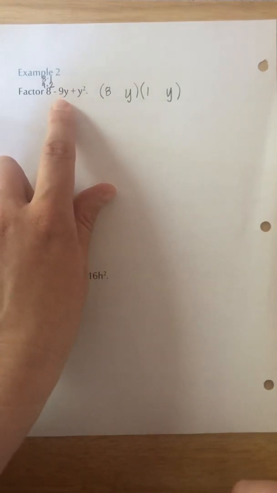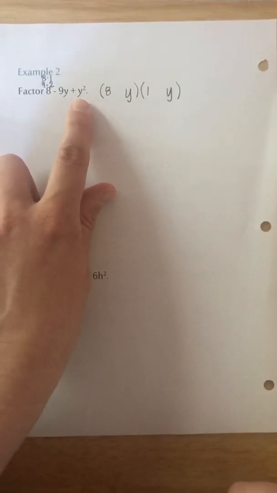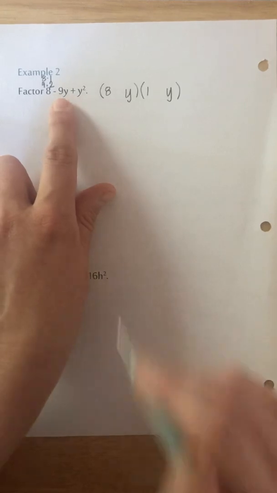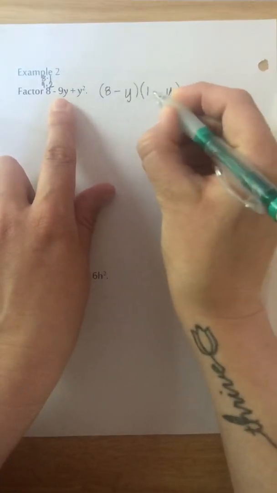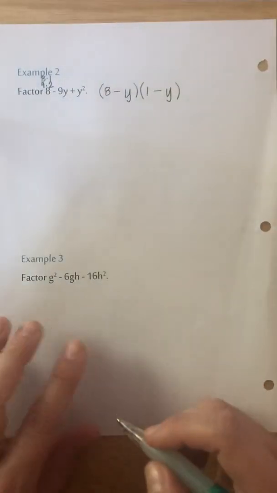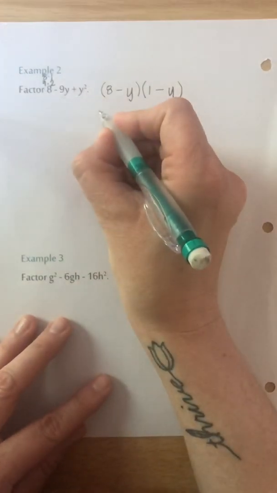Notice there's a minus sign there. That might indicate to us that instead of doing a positive y times a positive y, we might need to do a negative y times a negative y. So let's try that out and see how it works. So we're going to FOIL.